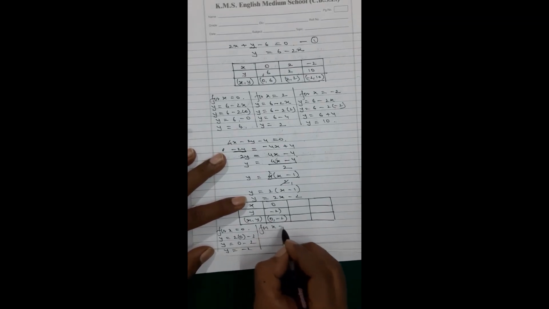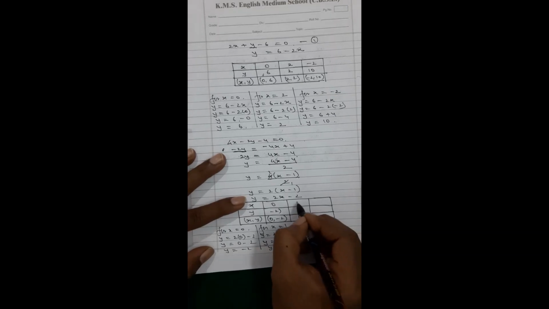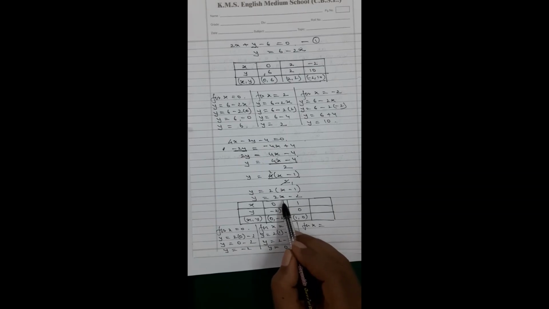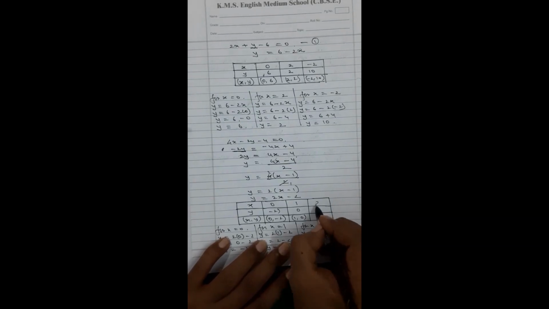Now I go for x is equal to 1. 2 into 1 minus 2, 0. X is equal to 1, y is equal to 0. For x is equal to, now what do I do? I take 2, x is equal to 2.